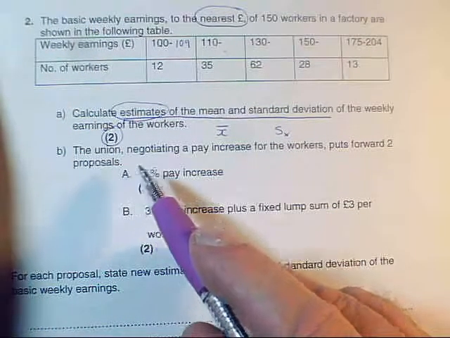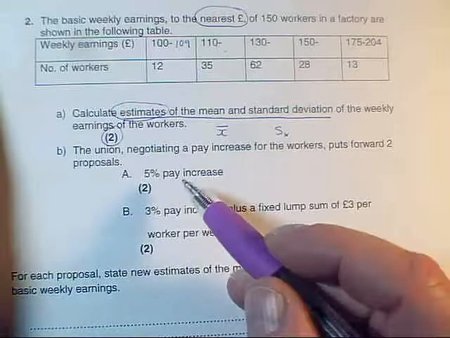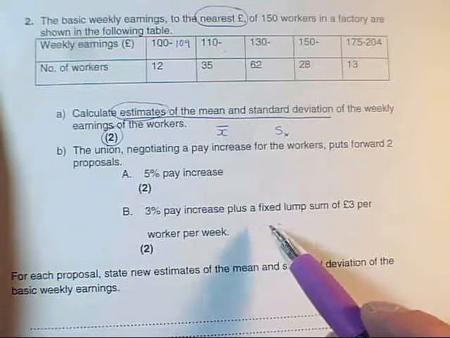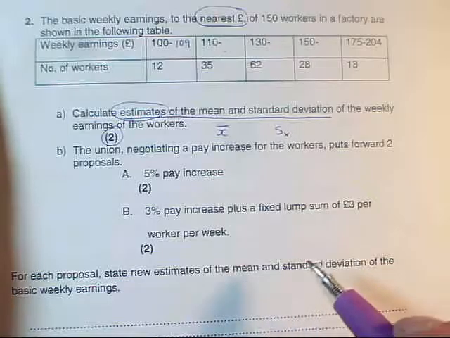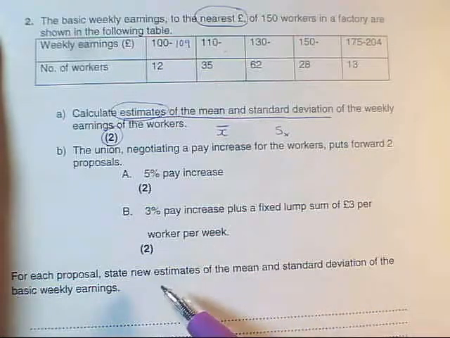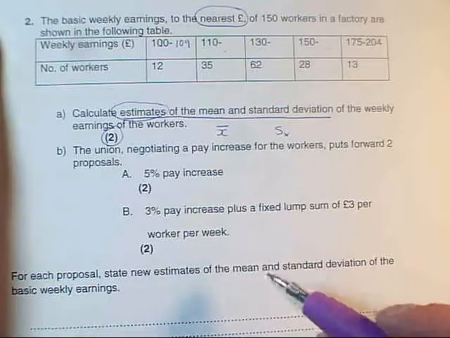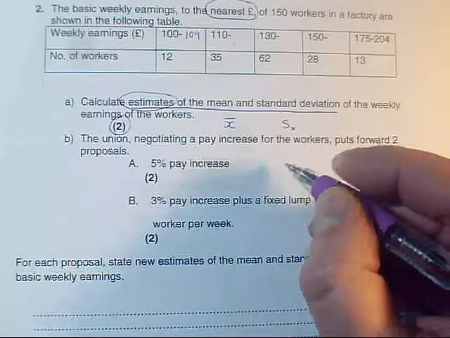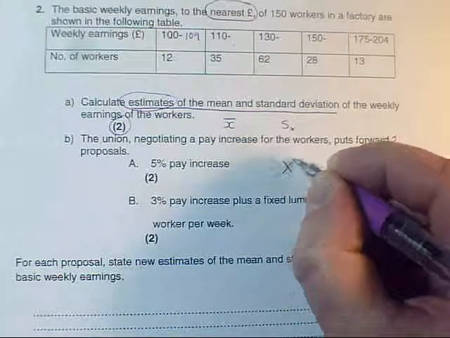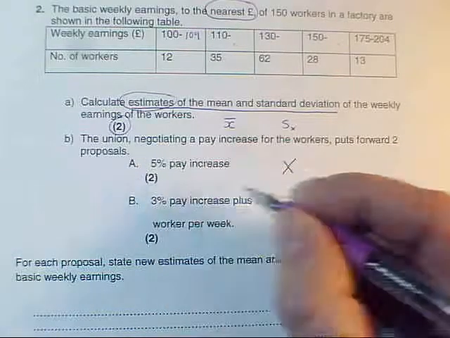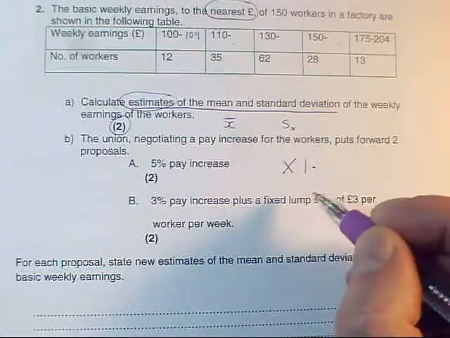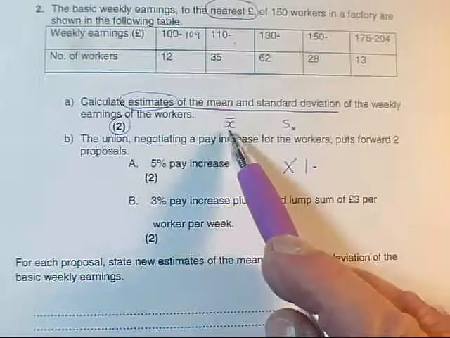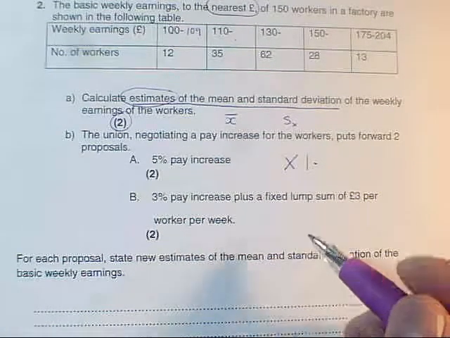Okay, then part B. We've got 2 options: a 5% pay increase, or a 3% pay increase plus a fixed lump sum of £3 per week. So we've got to find the new mean and standard deviation. This is scaling. For a 5% pay increase, we're going to multiply all the wages by 1 point something, and you need to think about whether multiplication affects the mean and whether it affects the standard deviation.